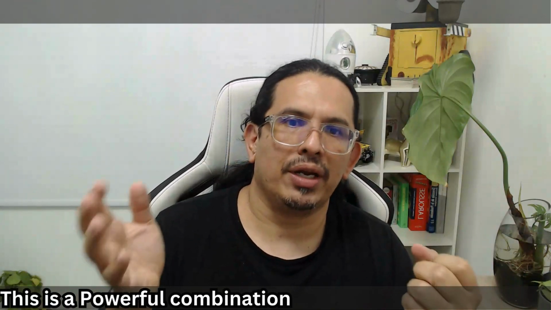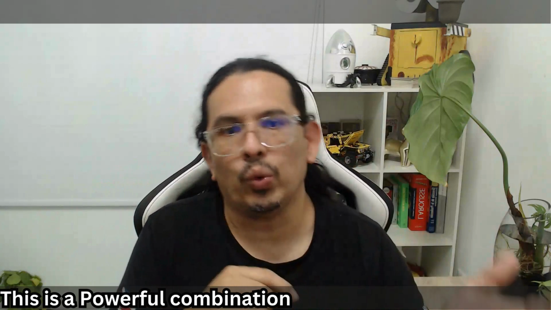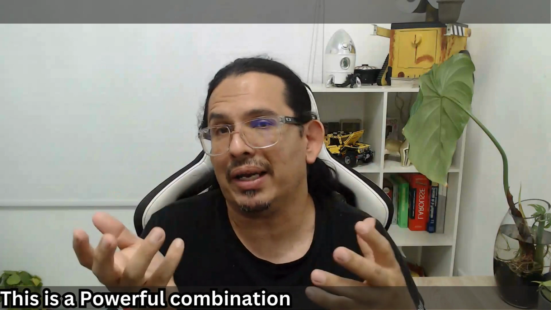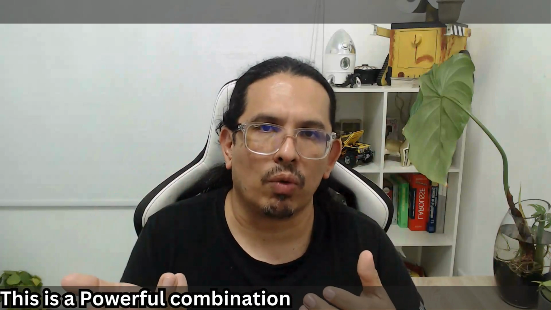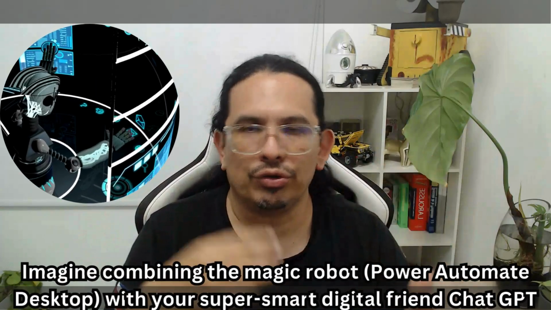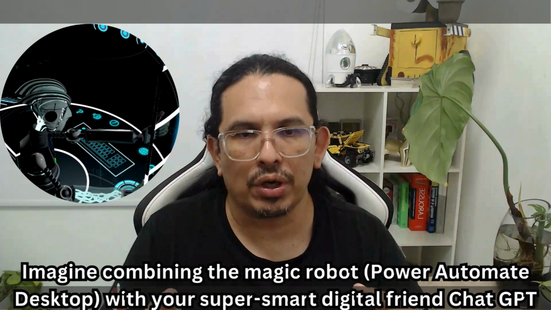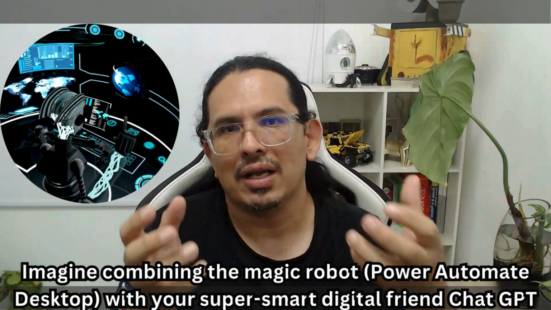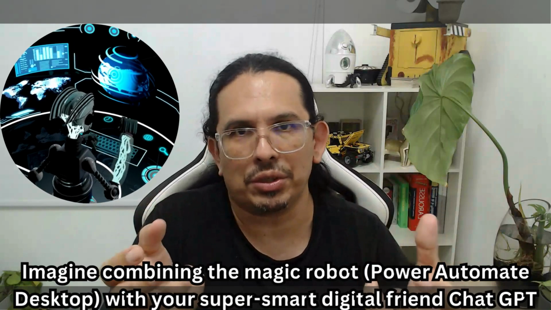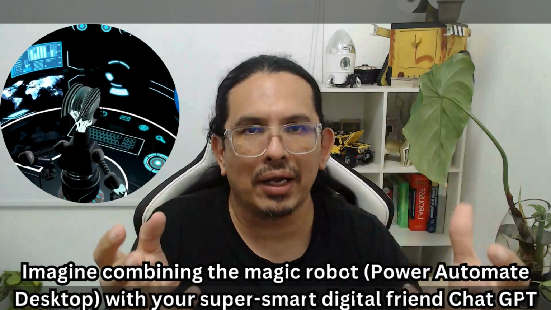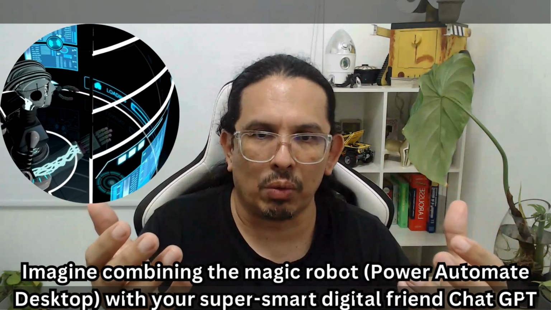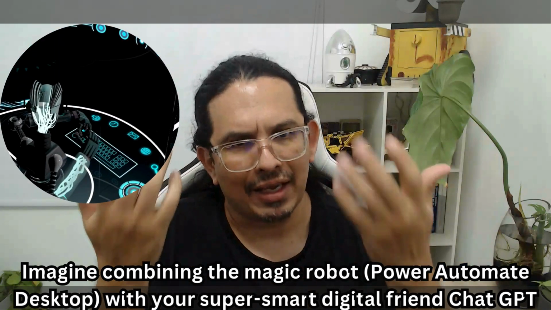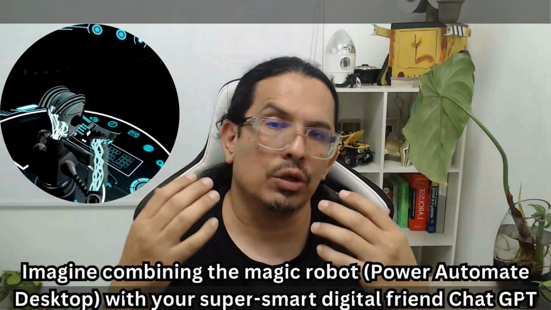So integrating these two, Power Automate Desktop with ChatGPT, will be like, just imagine combining the magic robot, the robot who is going to do stuff on your computer. But now we are going to put into this robot a super smart digital friend, which is ChatGPT, who is going to be the mind for this virtual robot. So when you integrate them, you can create an even more powerful tool that can do complex tasks.